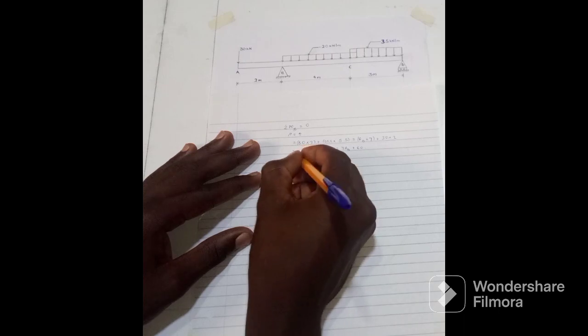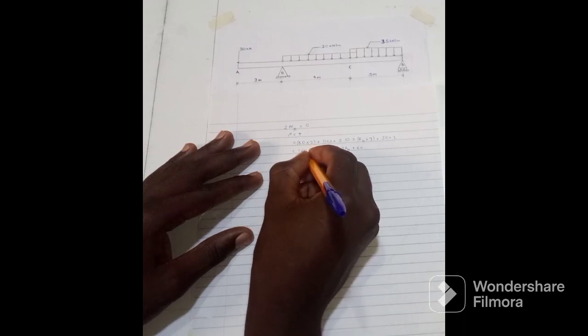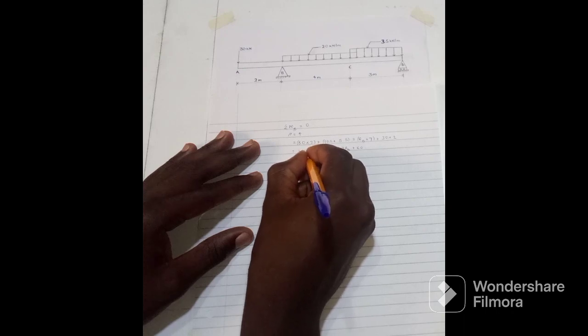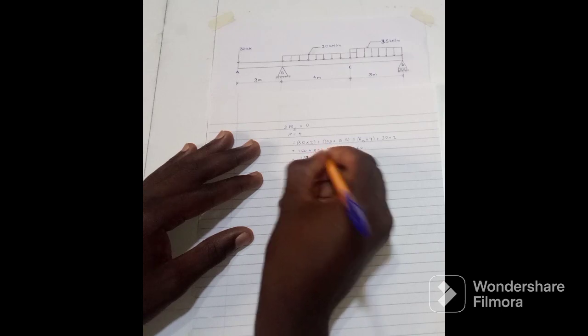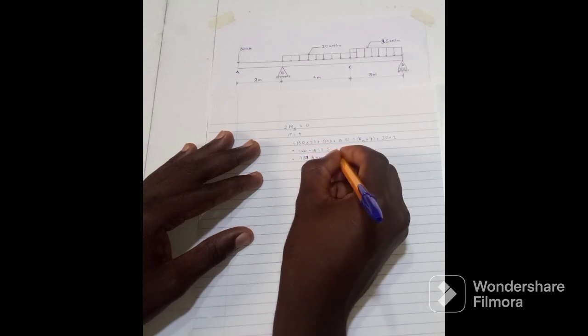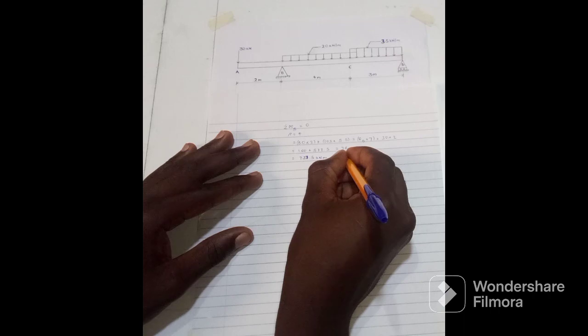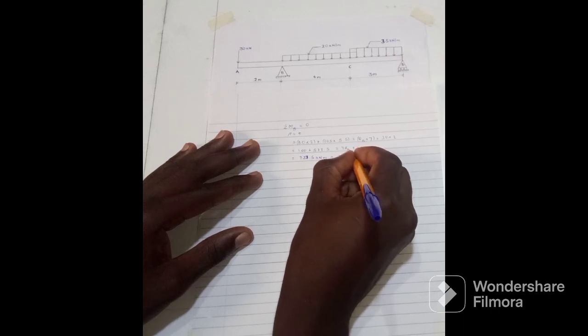When we add this together, we shall get 737.5 kilonewton meters should be equal to 7 RD plus 60 kilonewton meters.